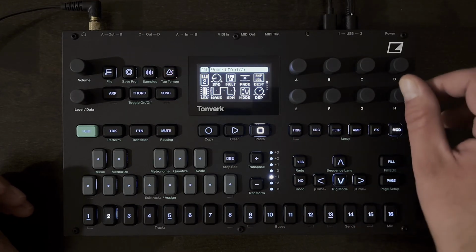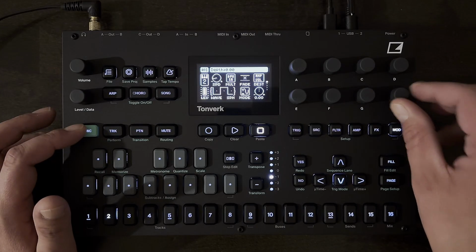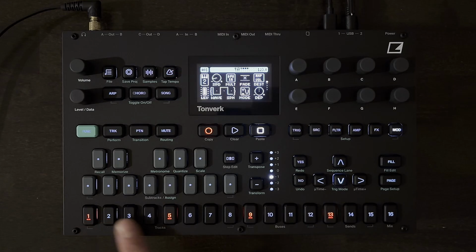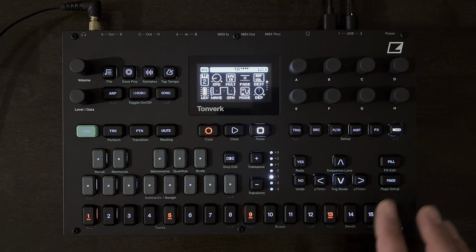And one thing that I found out that is working is we need to take those tracks and send them somewhere where we can control the volume changes independent of the actual triggers that we have on a certain track.